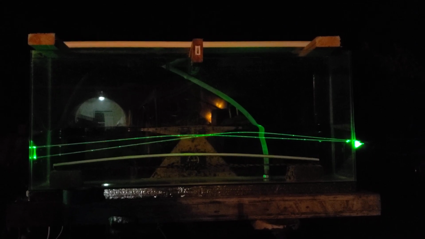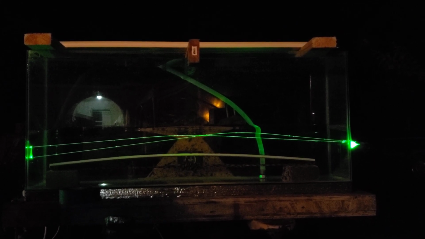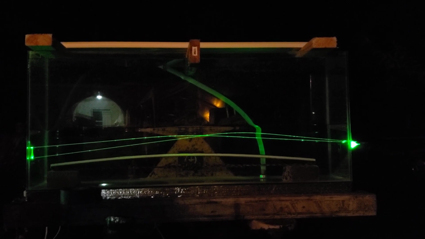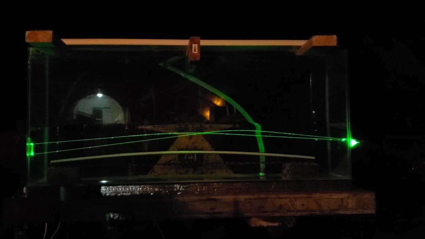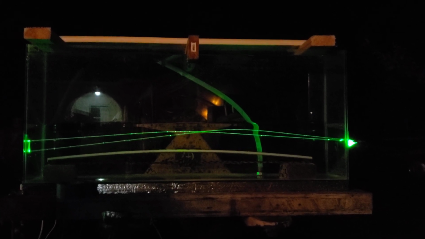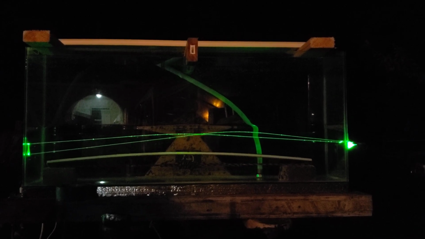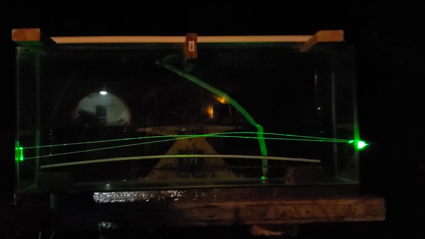Now, if conditions were really strange and they crossed twice, then it would still be right side up, because the first crossing would turn it upside down, and the second crossing would turn it right side up again. And so on and so forth. As long as it's an even number of crossings, it'll be right side up. If it's an odd number of crossings, then it will be upside down. Let's take a closer look at this here.